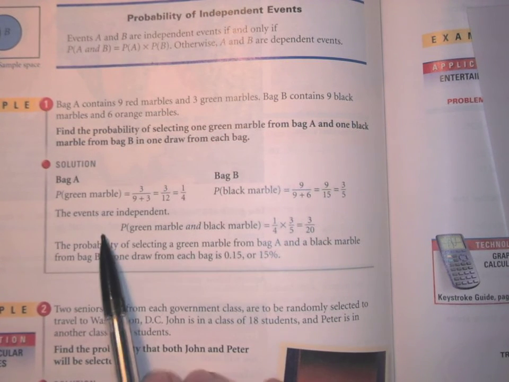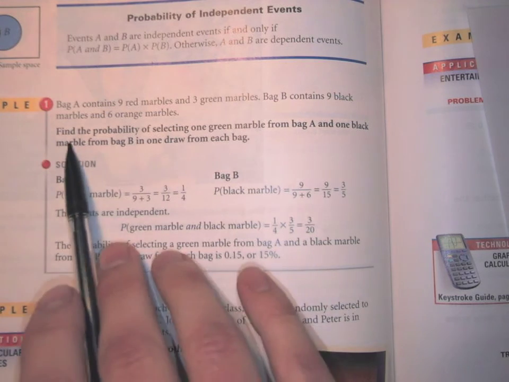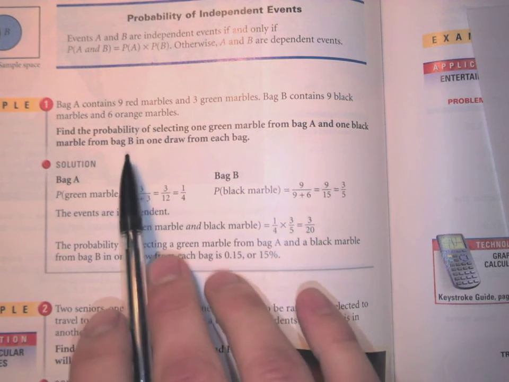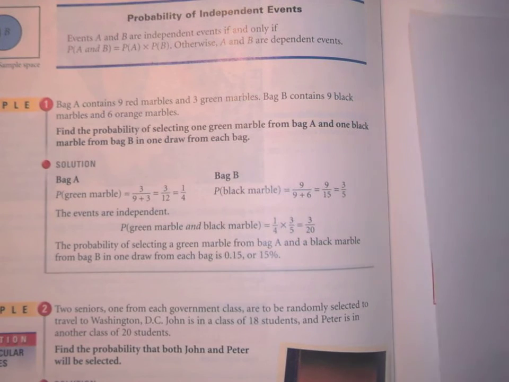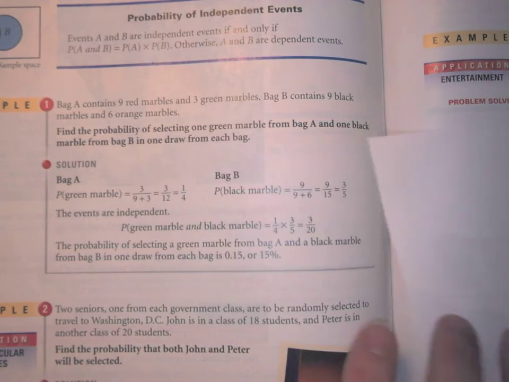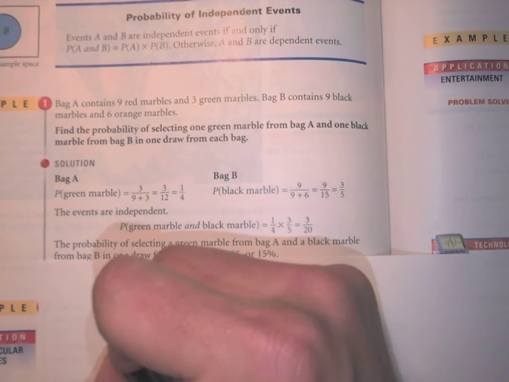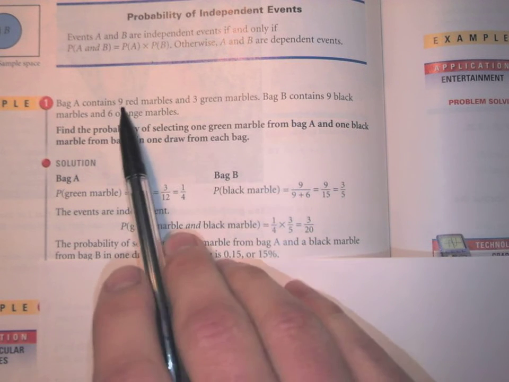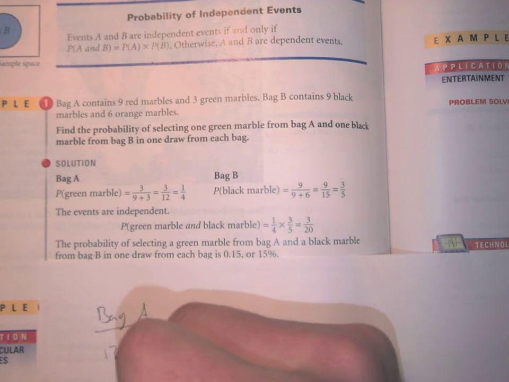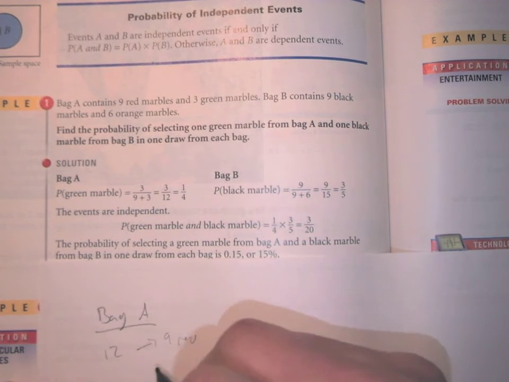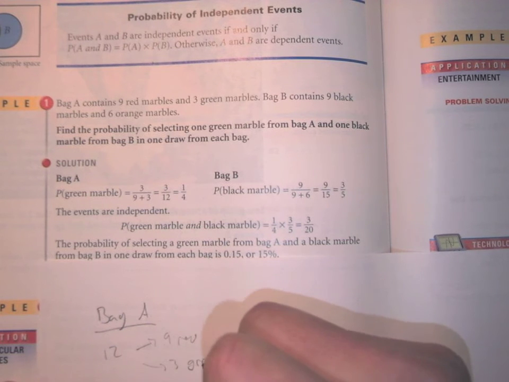So we want to find the probability of selecting 1 green marble from bag A and 1 black marble from bag B. Well, that's pretty easy to do. Okay, so again, bag A, let's write some of this stuff down. In total, bag A has 12 marbles, which is 9 red and 3 green.